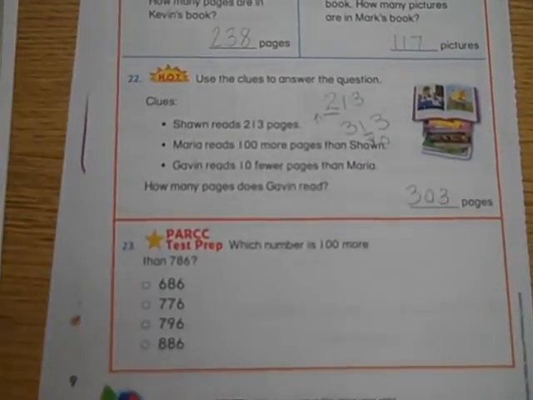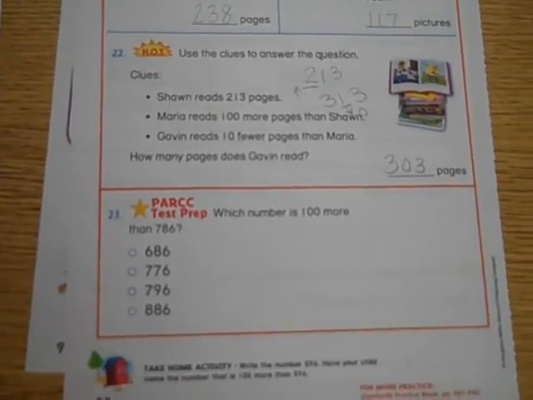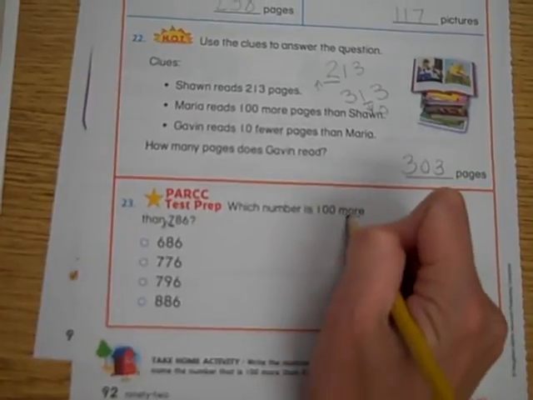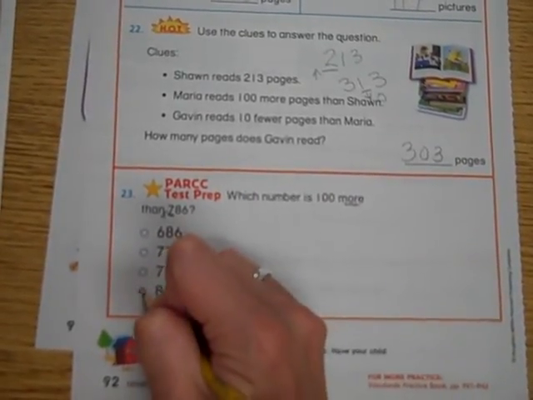The very last one. Which number is 100 more than 786? We go to the hundreds place. We know we have to go up because it said more, which means the answer is 886.